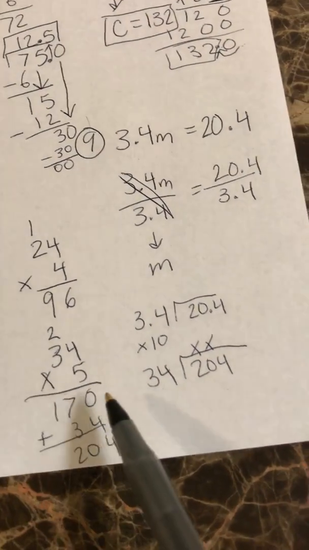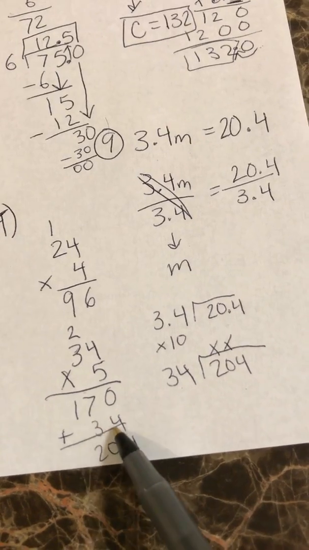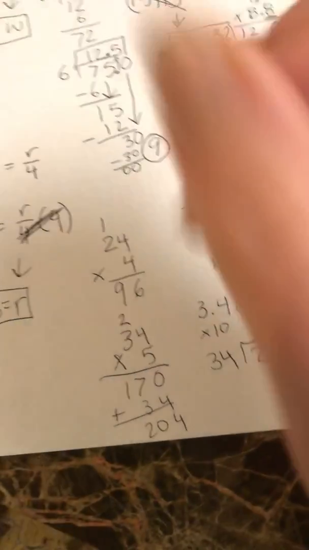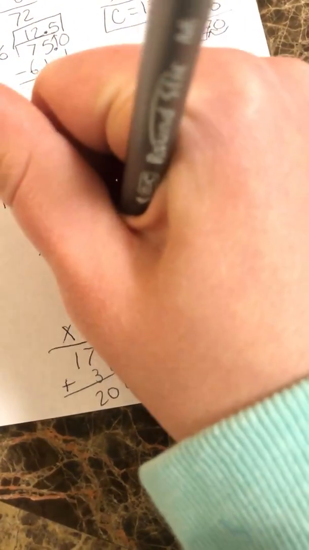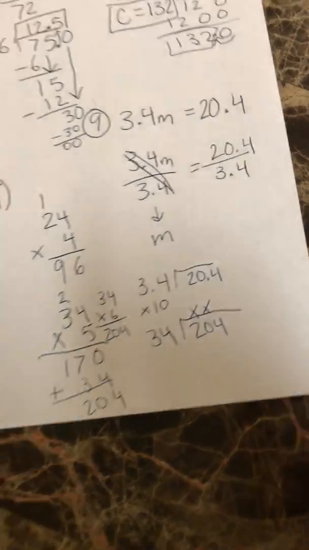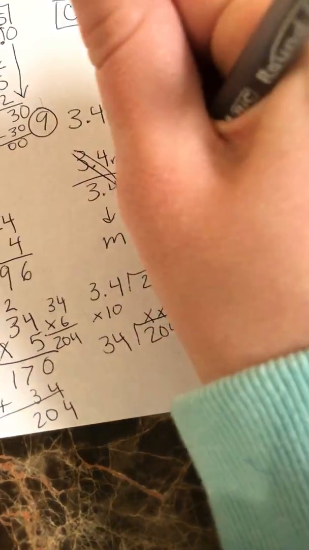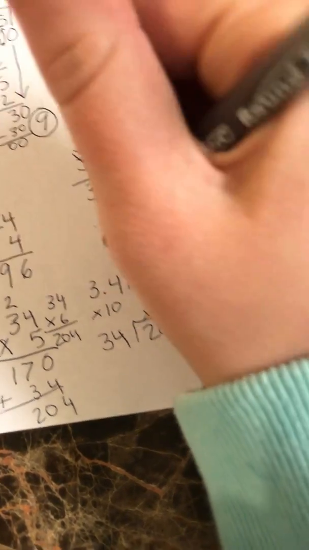Watch this. And you do. So if 34 times 5 equals 170, but we added one more 34, that would mean that 34 times 6 is 204. So 34 goes into 204 6 times. So our answer is m equals 6.